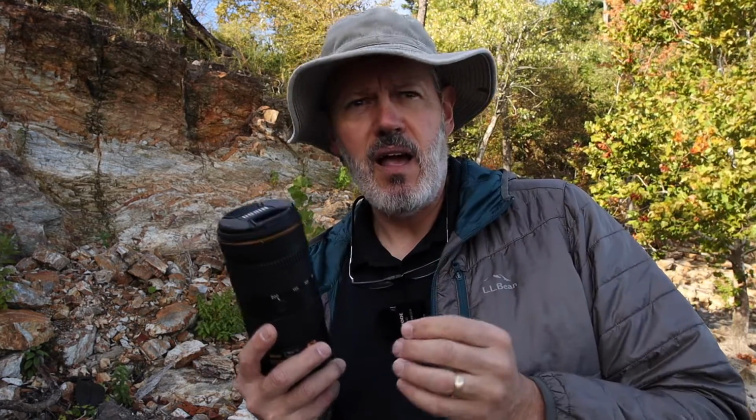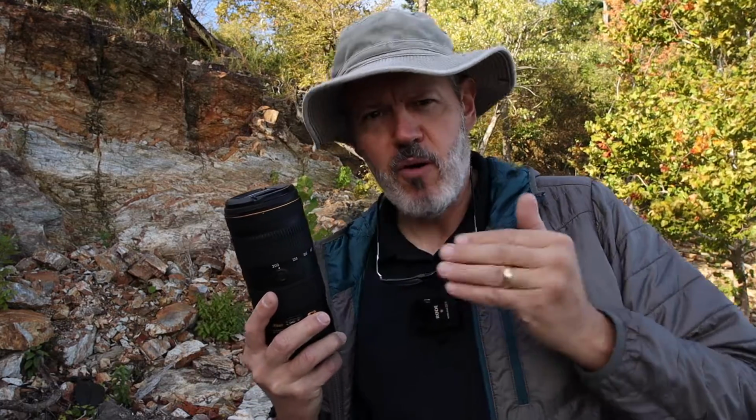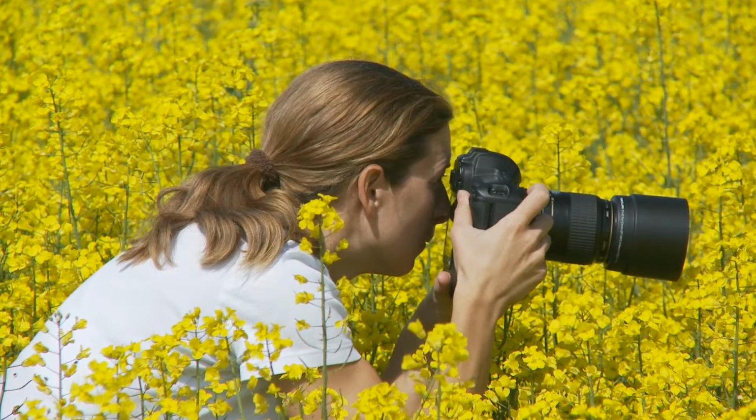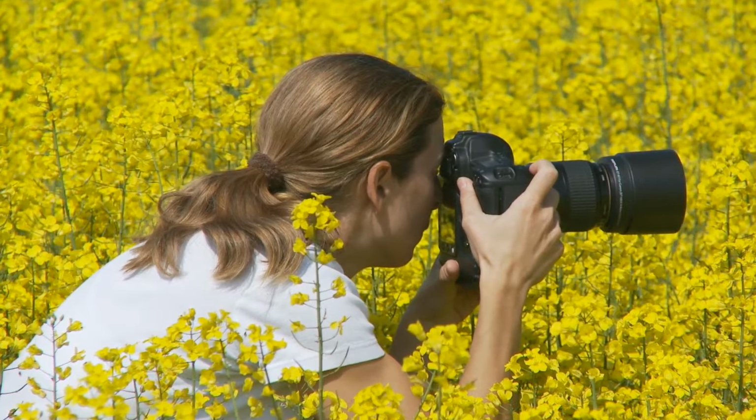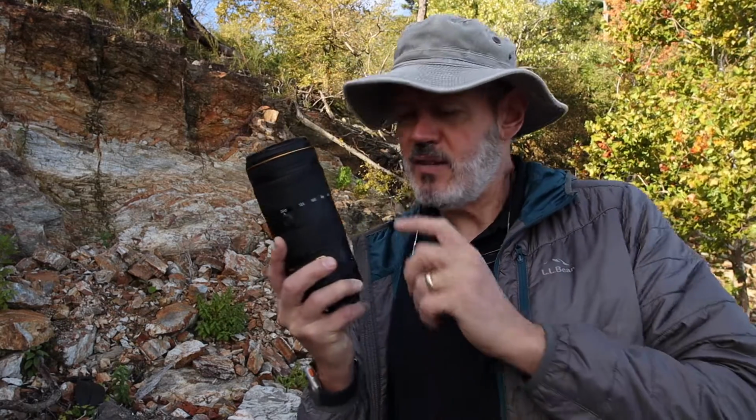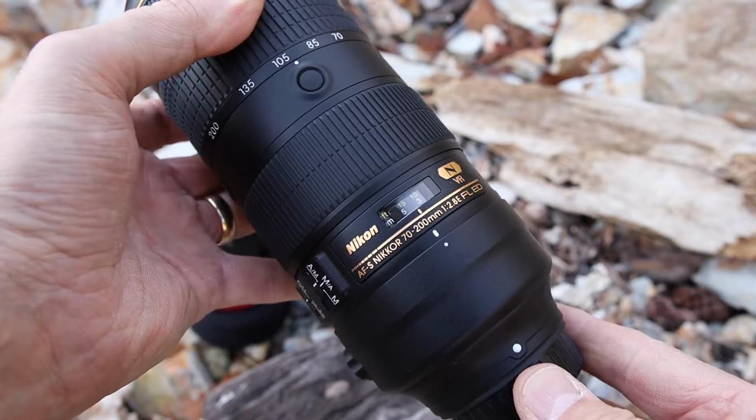Maybe you want to get out into a field and you see a big field of flowers, and instead of focusing on the vista itself, you want to be more minimalistic and get in there and capture a cluster of flowers, or maybe one specific flower, and blur out everything else. This is a very good lens to do that.